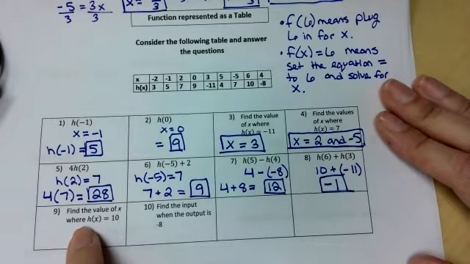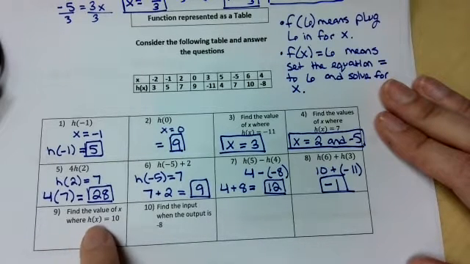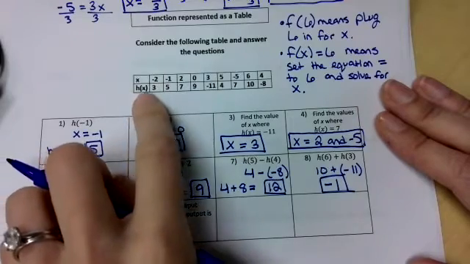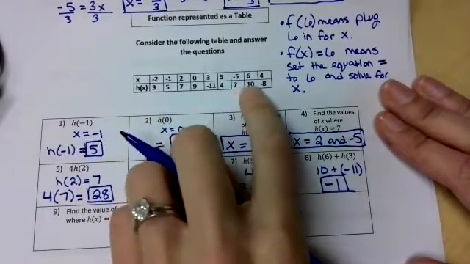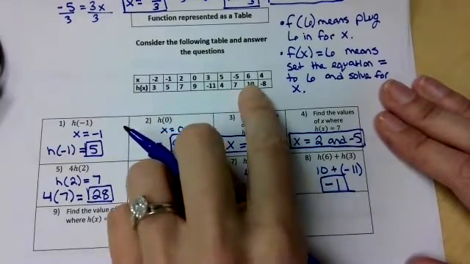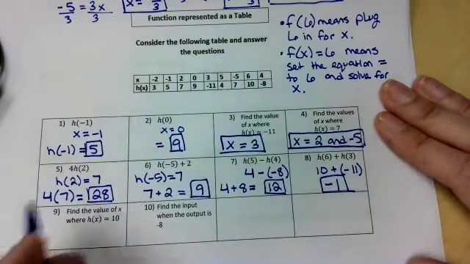Find the value of x, where h of x is equal to 10. So here I'm going to go along the h of x to find 10. Here it is. And my x for that would be 6.